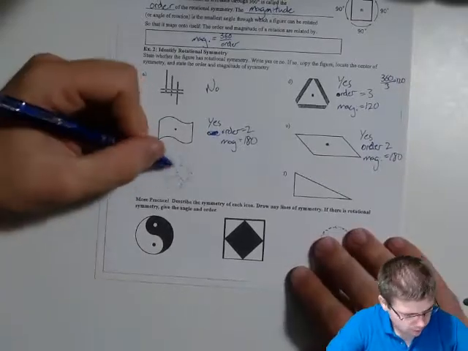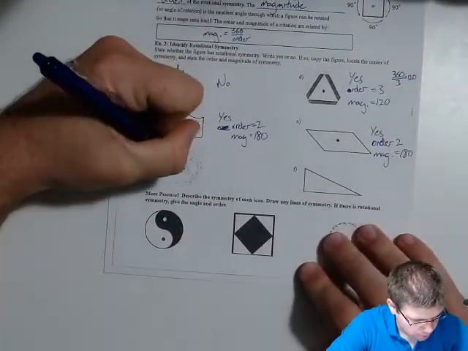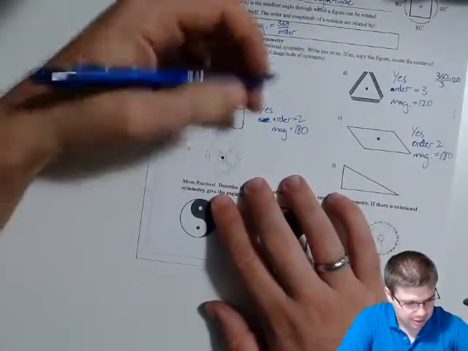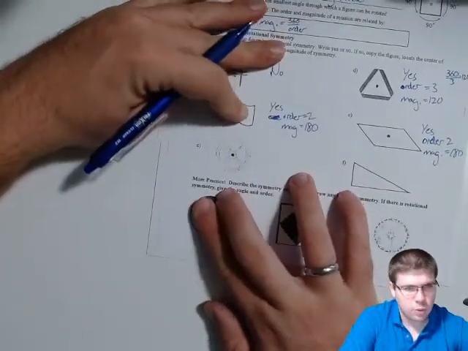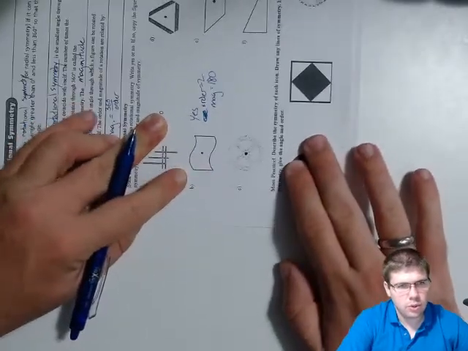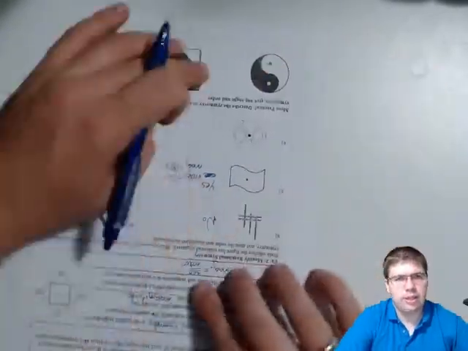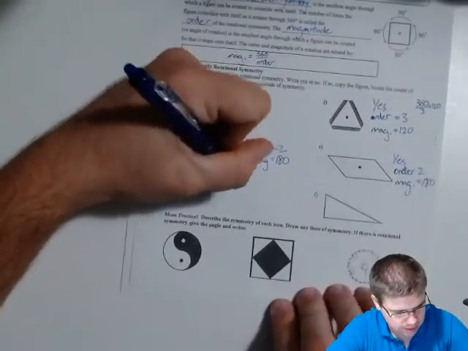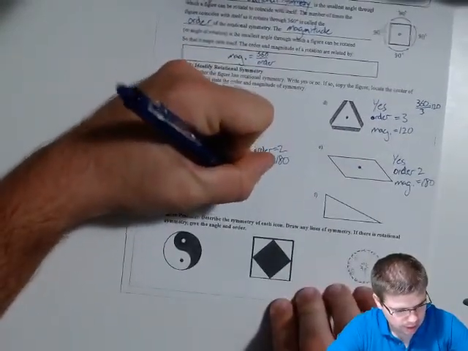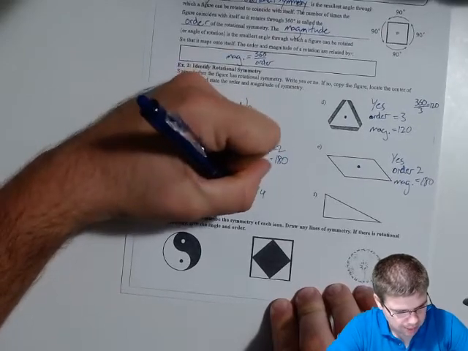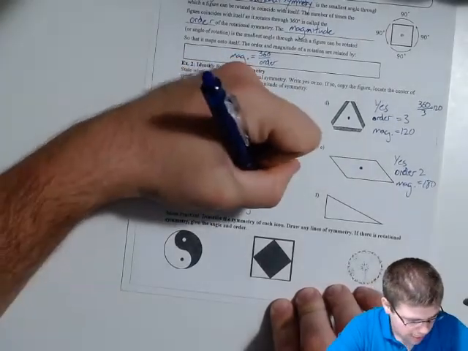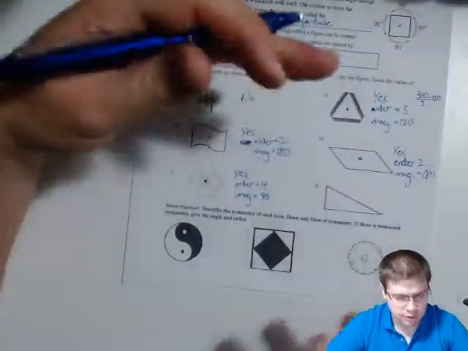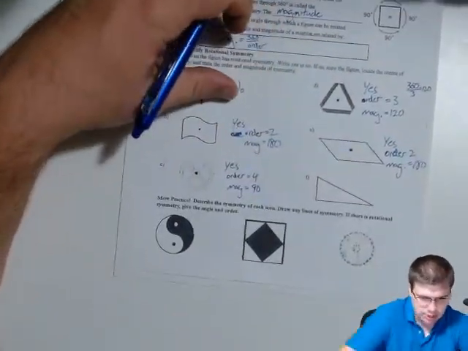This next one, got a little X in a circle, so it didn't show up super well. If we rotate it around that, it looks like the X-Men symbol there. So that's 1, 2, 3, 4, and then we're back to the beginning. So we count those 4. Yes, the order is 4, and the magnitude is 90 degrees. If we took 360 divided by 4, you could divide that up if you wanted to, but it was always a 90-degree rotation.